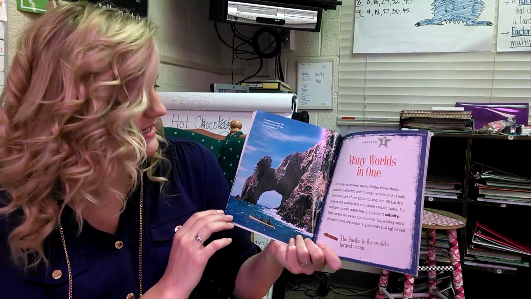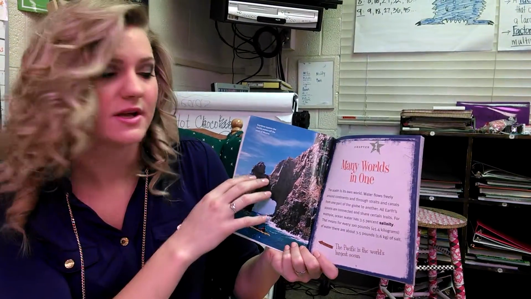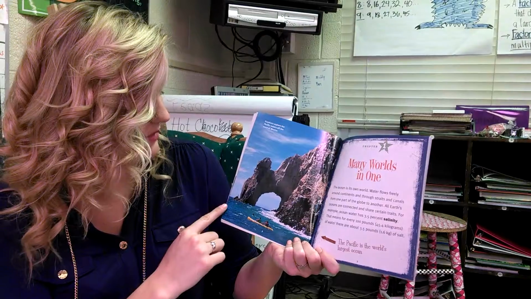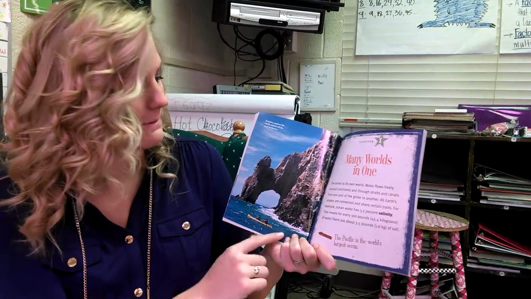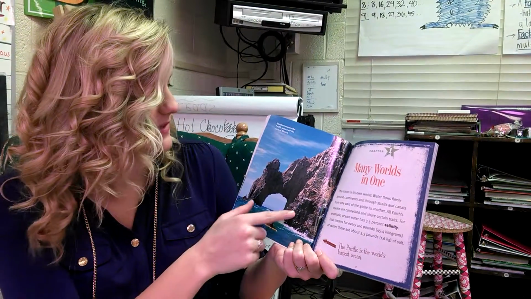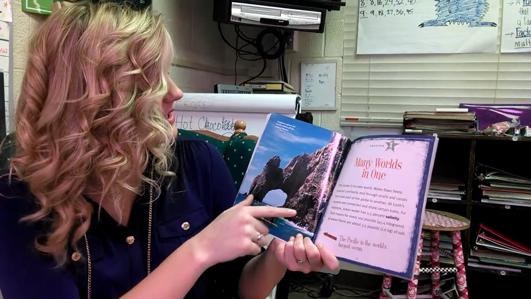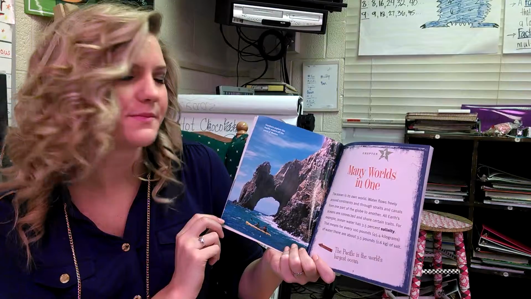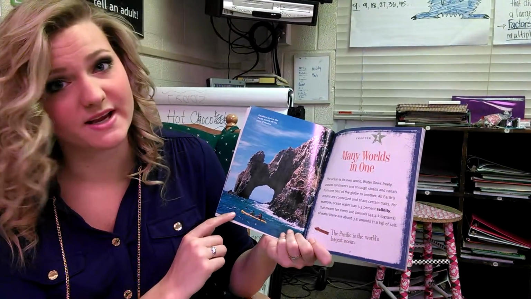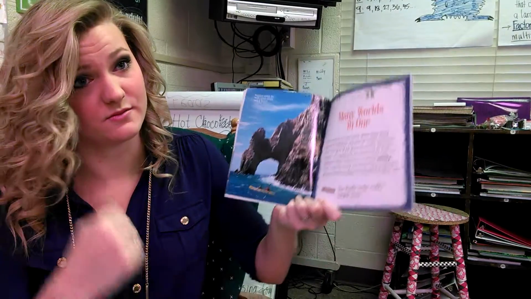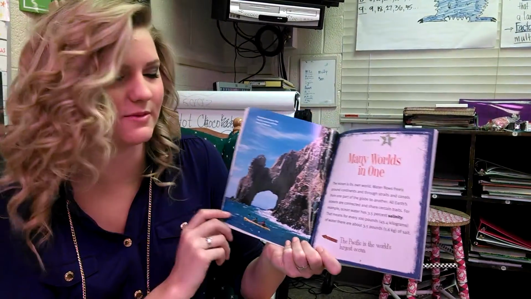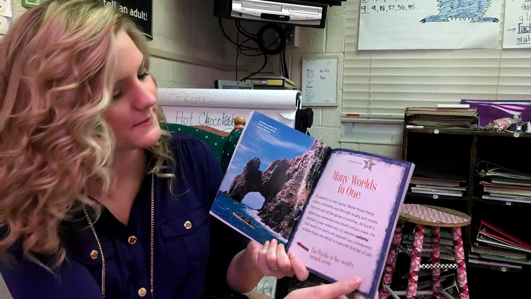Now, what can I predict just by looking at this picture that this section is going to be about? Maybe it has something to do with the Pacific Ocean. Maybe it has something to do with these kayakers. Maybe it has something to do with the rock formation here. I'm not really sure. Now, what do I know about my prior knowledge? Well, I do know that kayaking is a great workout, but I don't think that's what the oceans book is really going to be about. So I guess we'll have to keep reading.